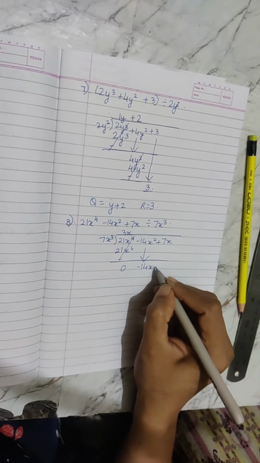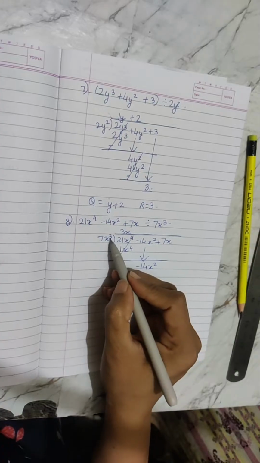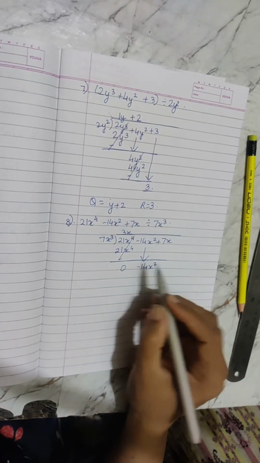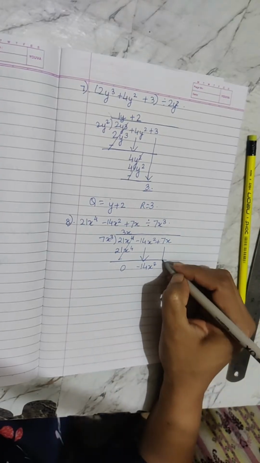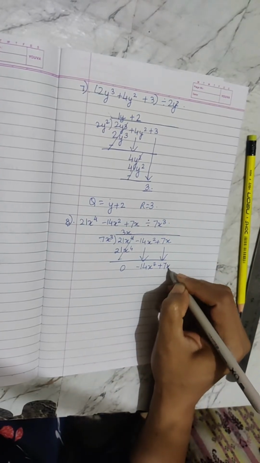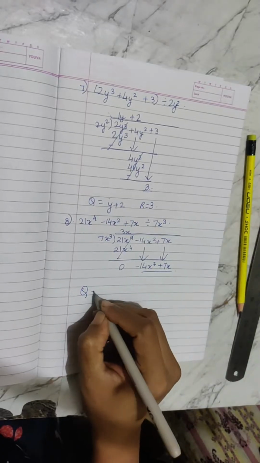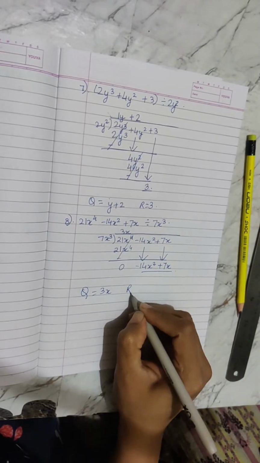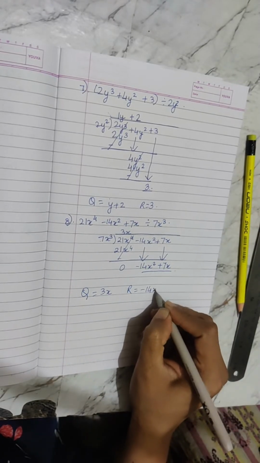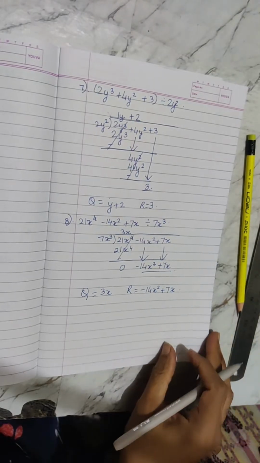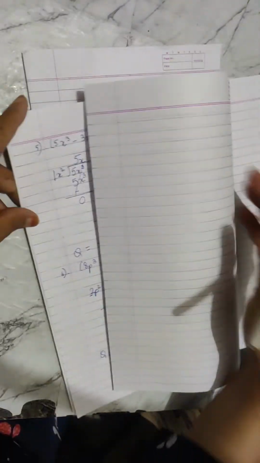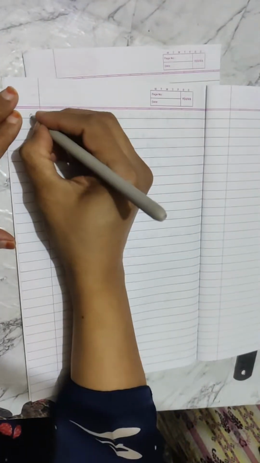Minus 14x square. Now this is cube, this is square. So you cannot divide a lower power. So this will be the remainder. So the quotient is 3x and remainder is minus 14x square plus 7x. I hope you all are understanding. Going on to the next sum, that is the ninth one.